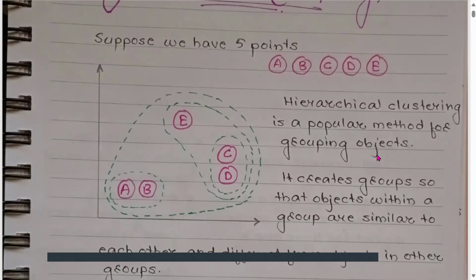If you want to group the objects, you can use this type of clustering. For which purpose? For grouping objects only.